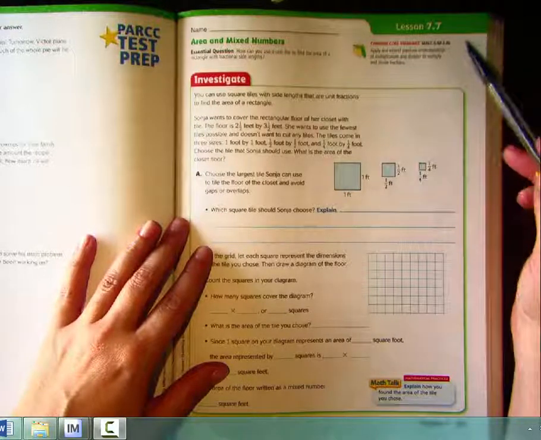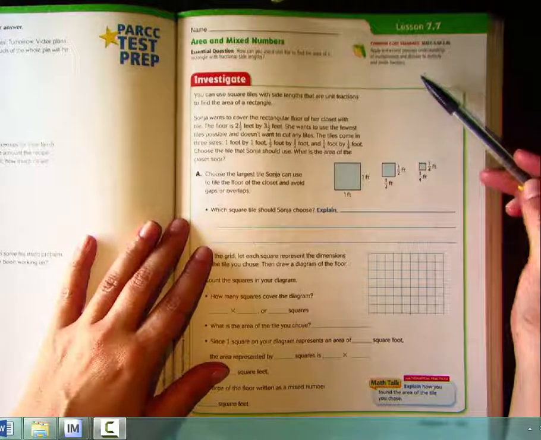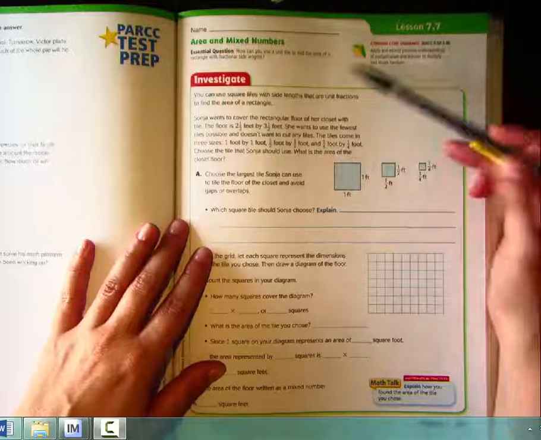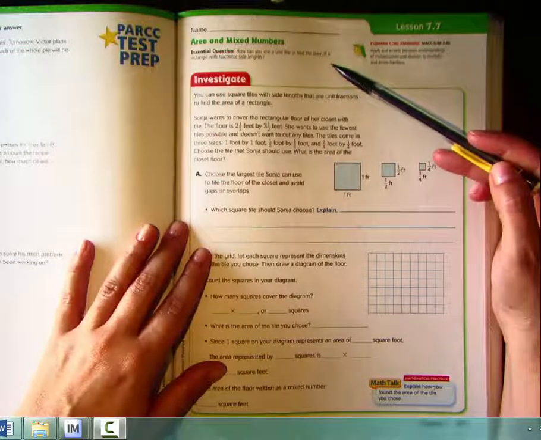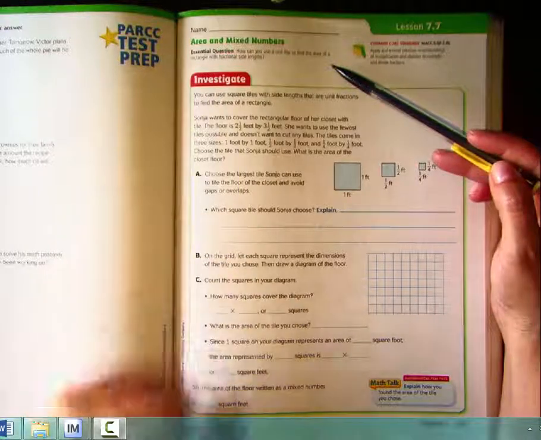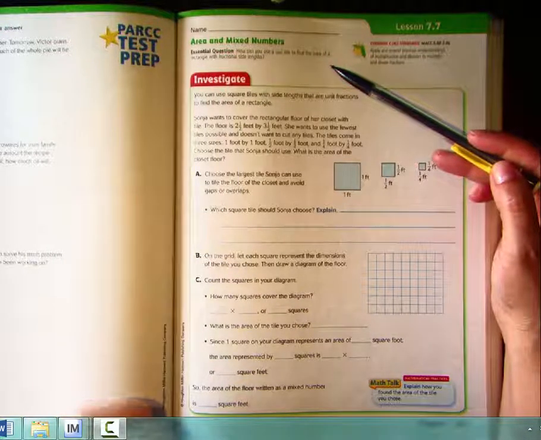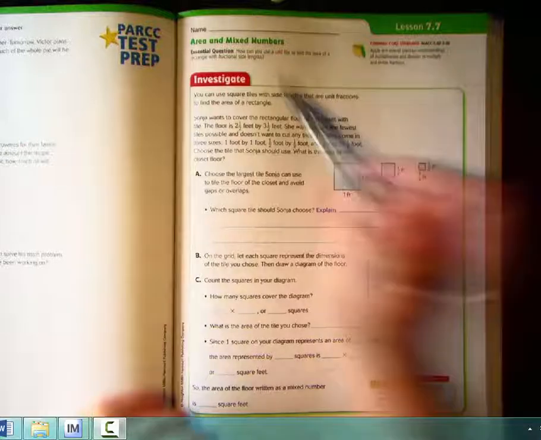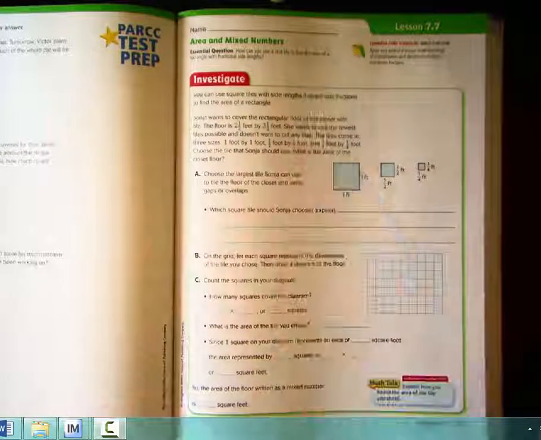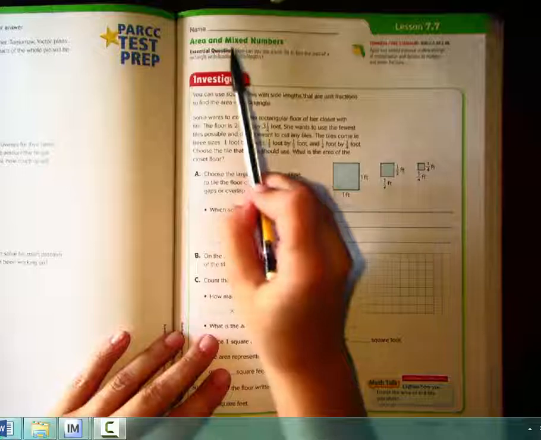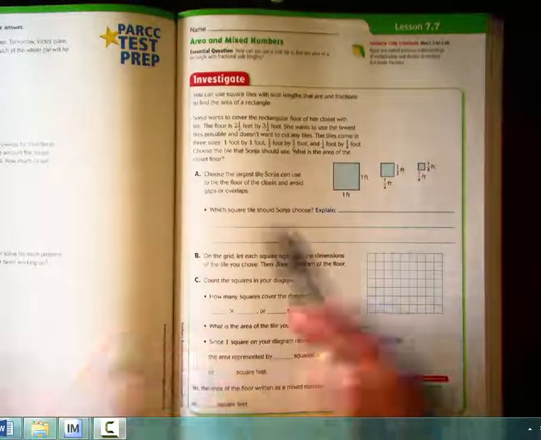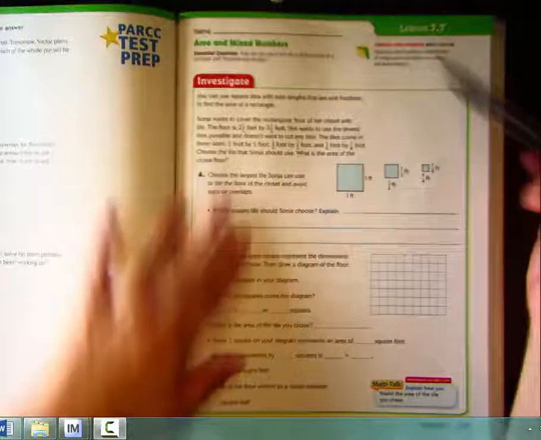All right, for lesson 7.7, we are dealing with area and mixed numbers. Our essential question is, how can you use a unit tile to find the area of a rectangle with fractional side lengths? When they say fractional side lengths, they mean that the length of one side of the rectangle is not going to be a whole number. It's going to end up being a mixed number. So it's going to have a whole number and a fraction.